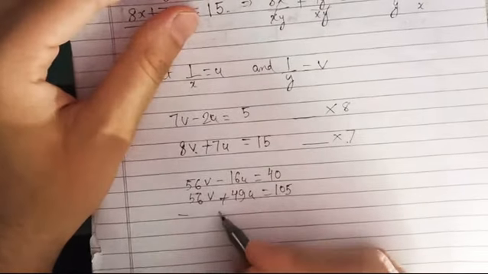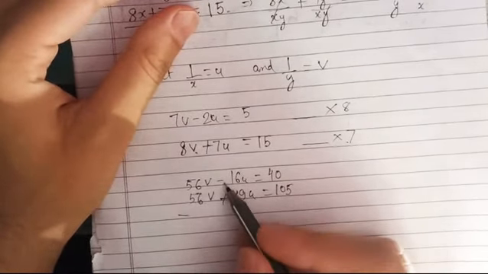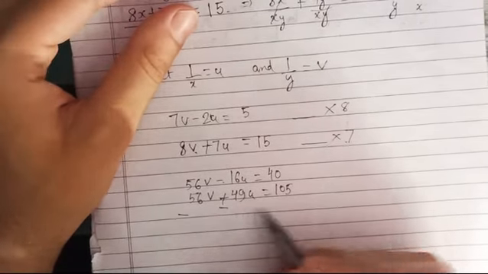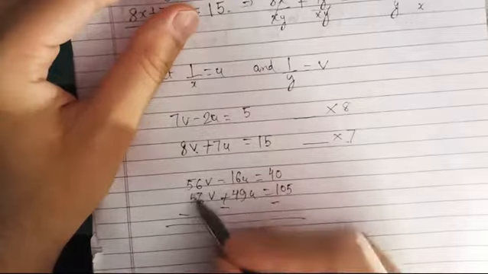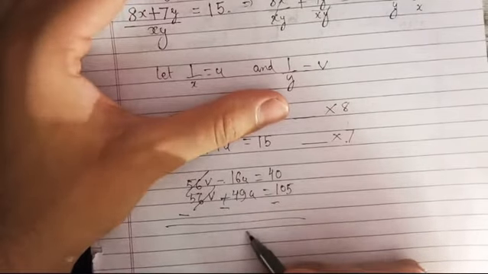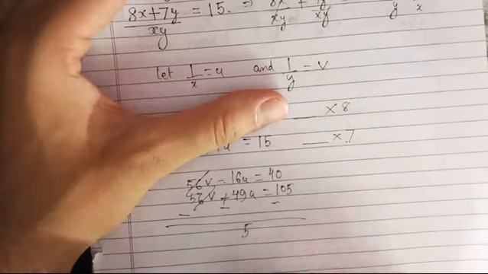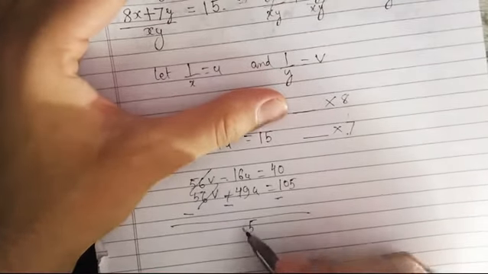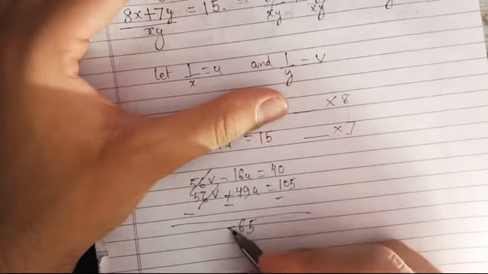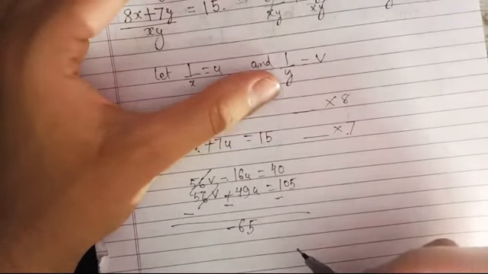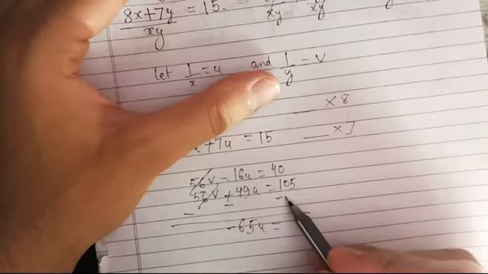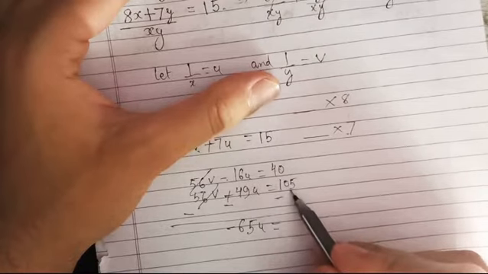Changing the sign, that means subtracting the second equation from the first one. Here also negative sign, here also negative sign, they will cancel. Minus 16 and minus 49 will become minus 65u is equal to minus 40 minus 105.